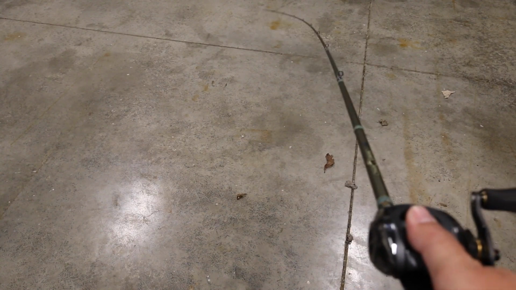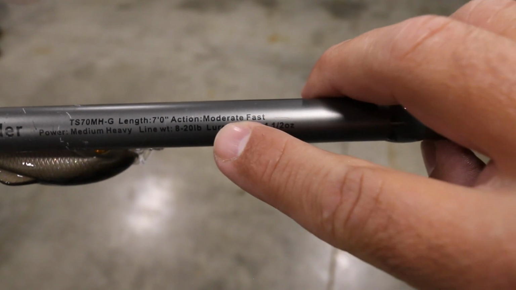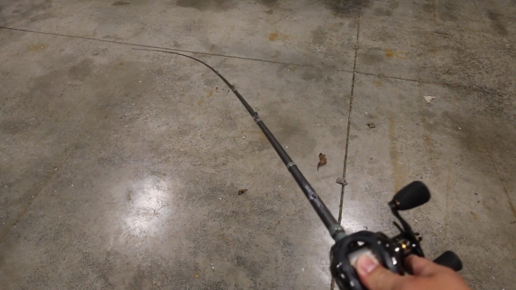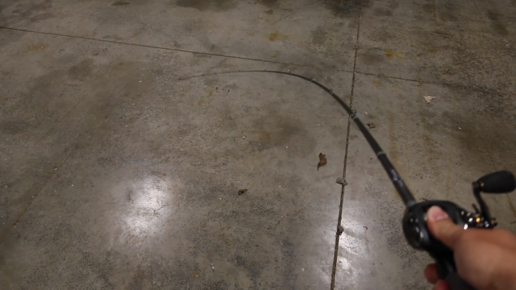If you're fishing a moderate action rod, typically this is somewhere around 50-50 to 60-40, meaning that 50% of that rod is backbone and the top 50% bends. Now, moderate, fast, and extra fast are not the only actions that you're going to see in rods. You have rods that are in between, like moderate fast action rods.